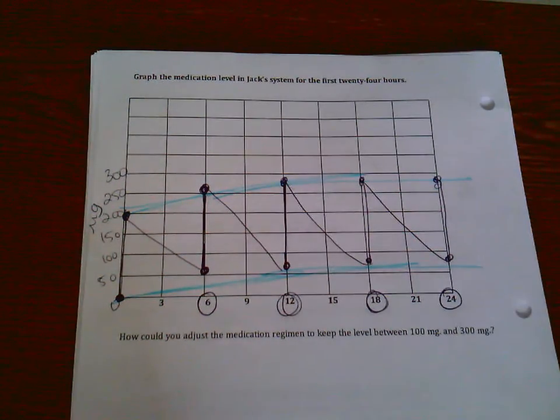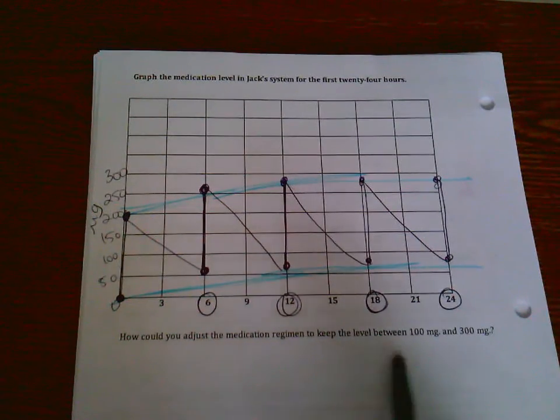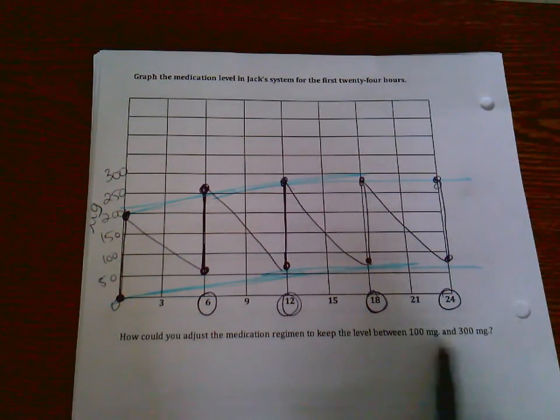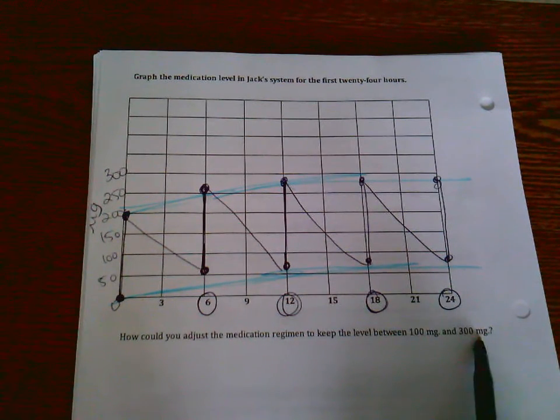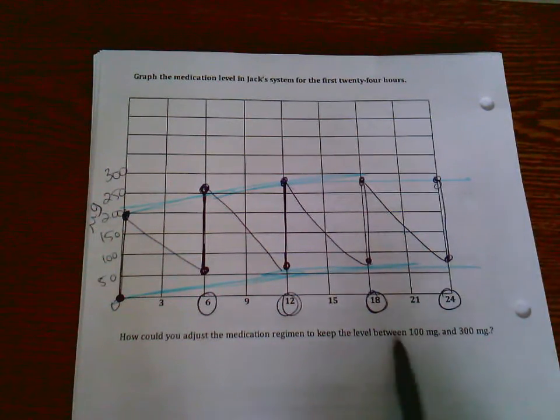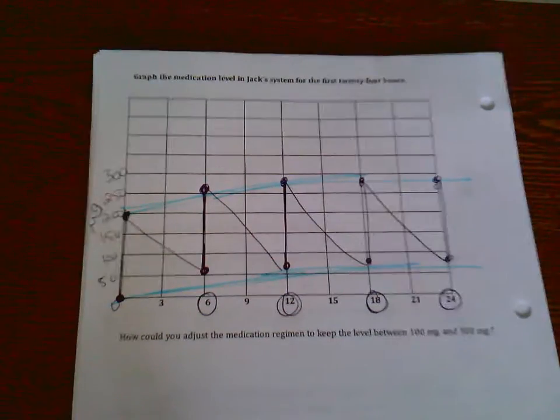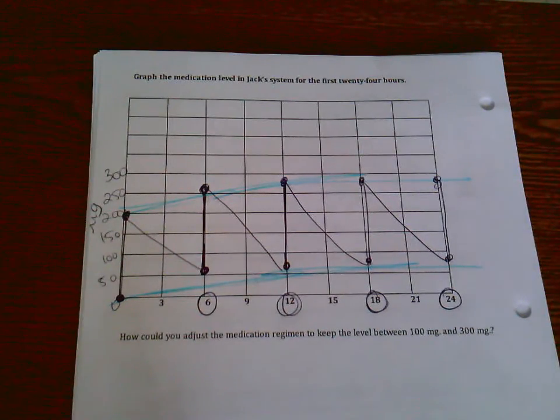So what I want you to do is try to adjust the medication so that the level stays between 100, so it never goes below 100, and it never goes above 300. Right now, we're pretty good on the upper end, like they're at 270. So see if you can either play around with the number of hours, that would change your ratio, or the starting value. Or sometimes they might have you take maybe a double dose at first, and then just take a single dose thereafter to try to keep the level in your bloodstream at a certain level.